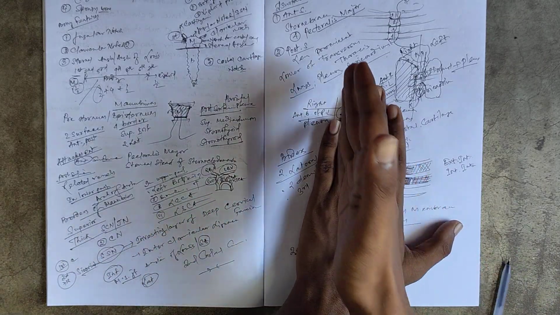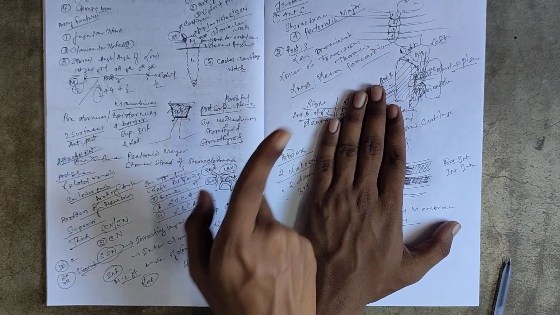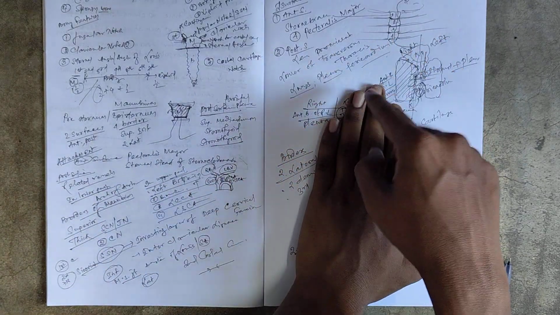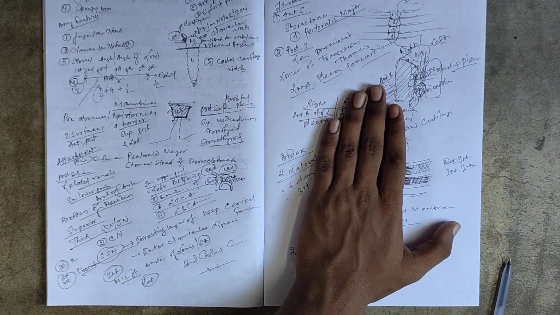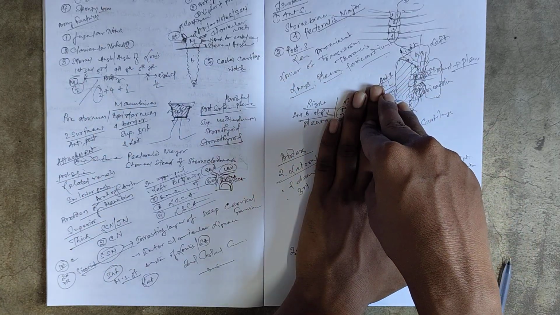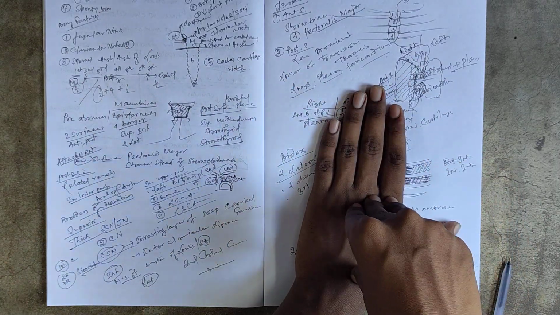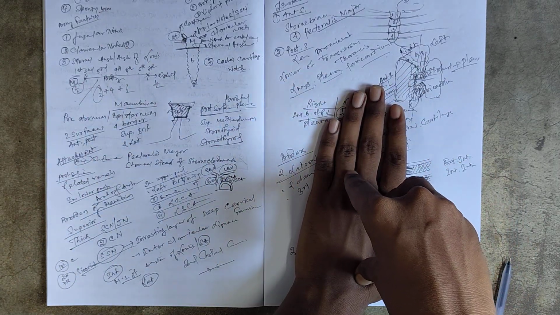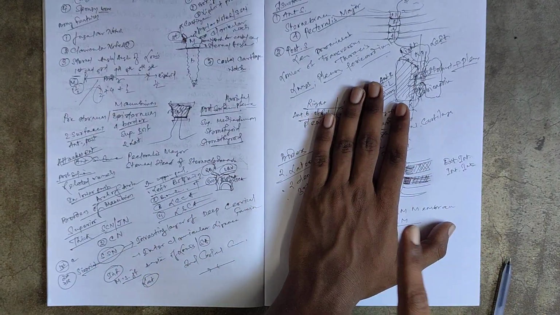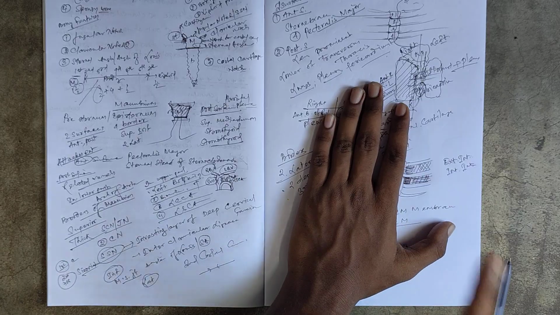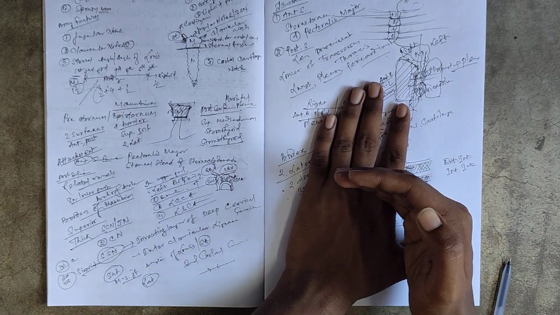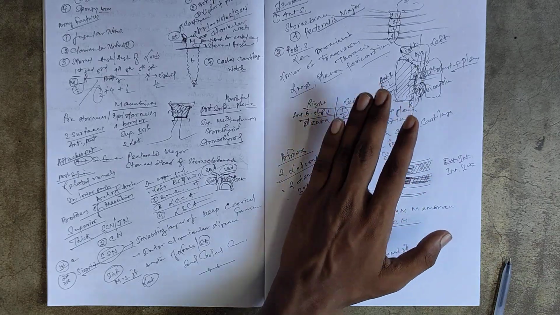On the right side, the relation is only with the right lung and the pleura, and on the left side, in the upper two segments, these are related to the left lung and pleura. But in the lower two segments, there is a relation with the pericardium. This relation with the pericardium is because of the presence of the heart and the cardiac notch in the lung. As the lung is present, that's why it is lateral to the sternum.